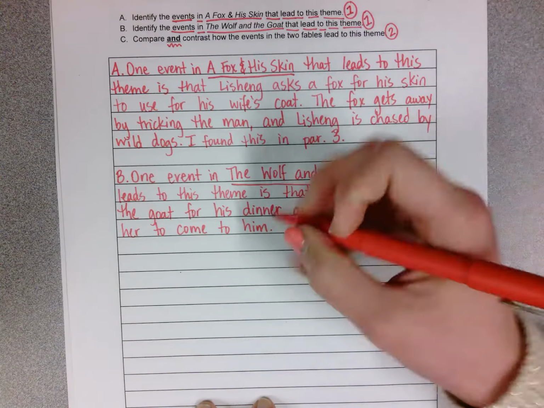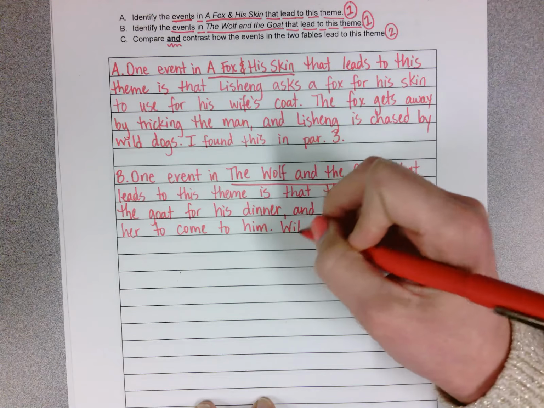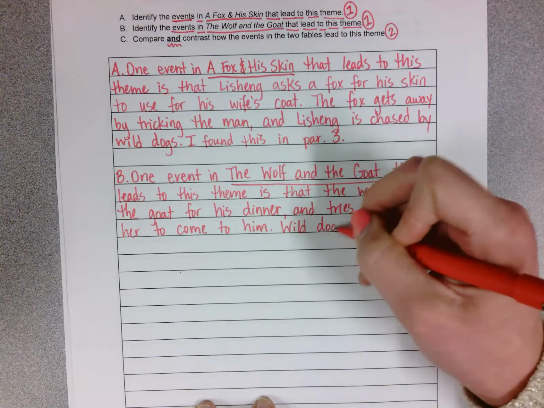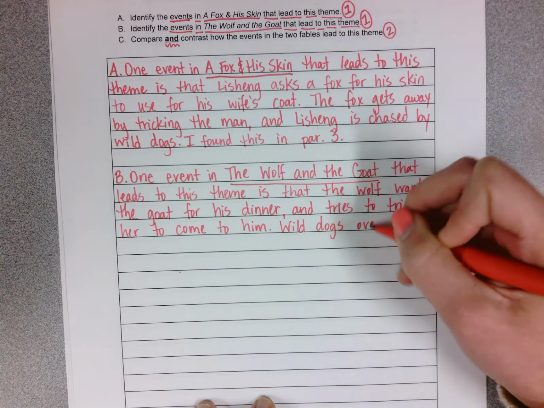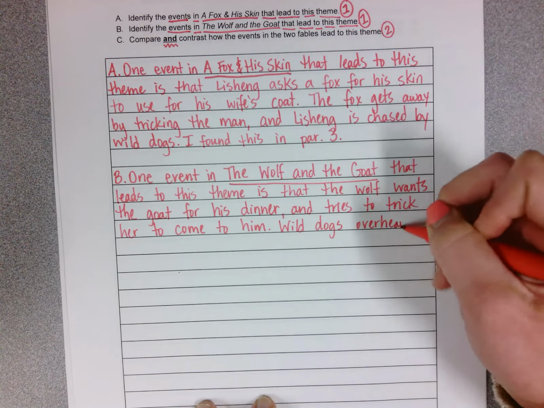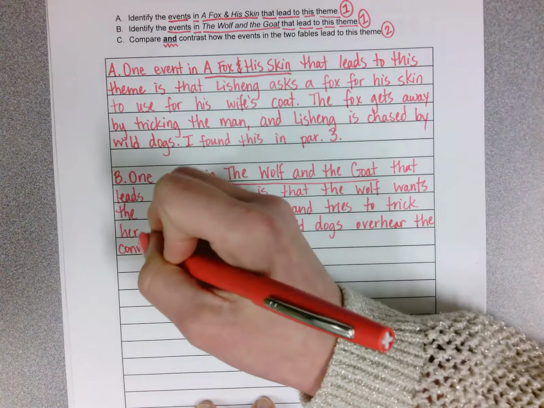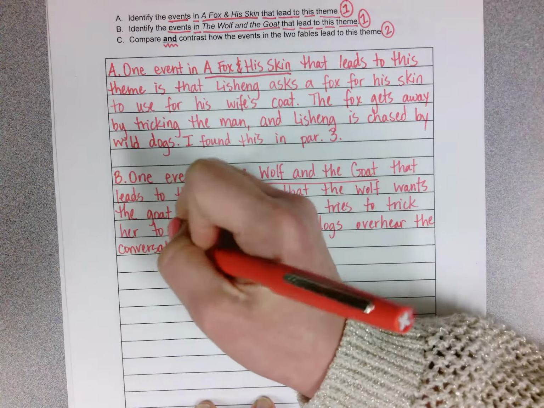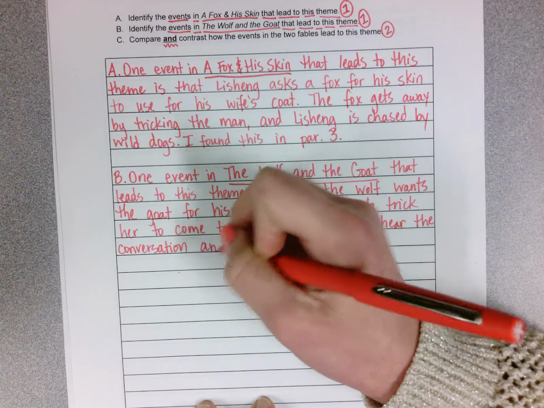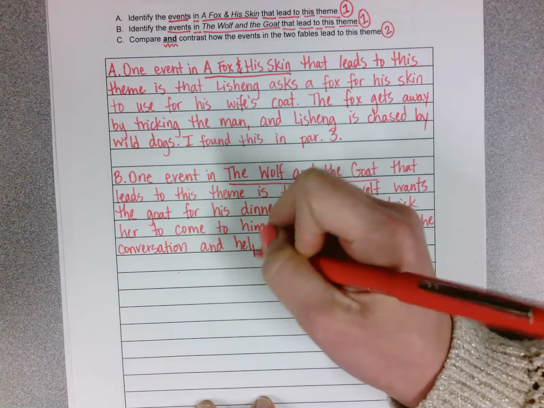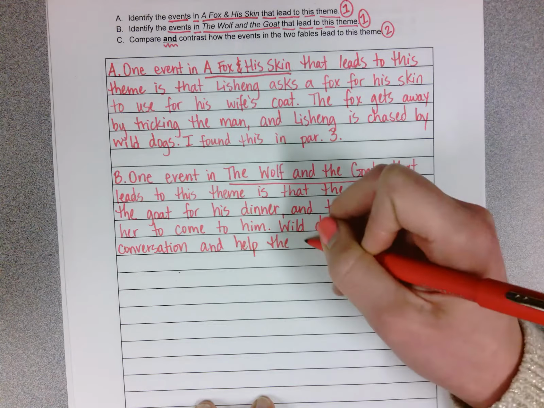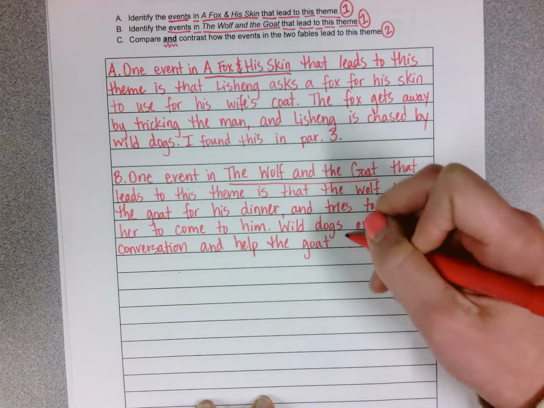So we're going to say, wild dogs overhear the conversation and help the goat by chasing the wolf away.